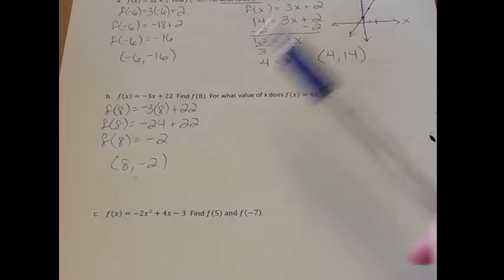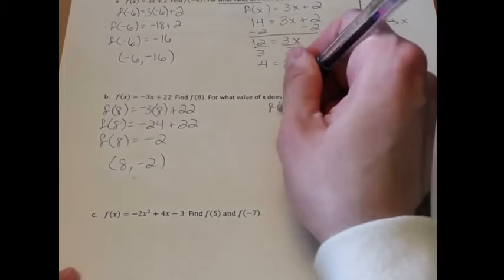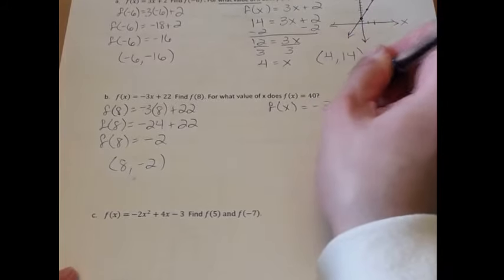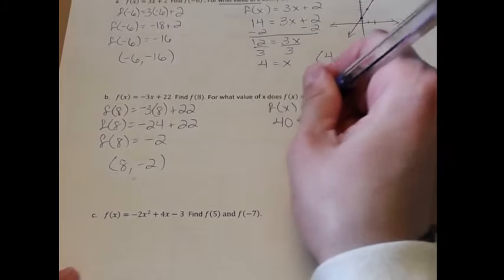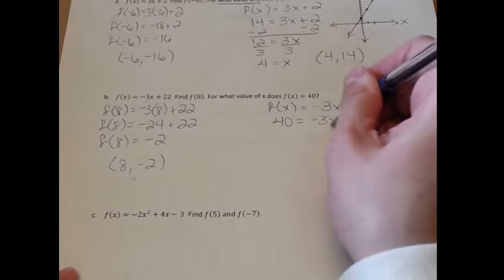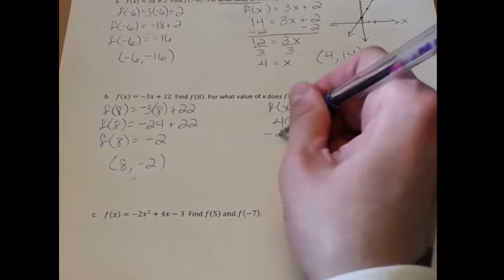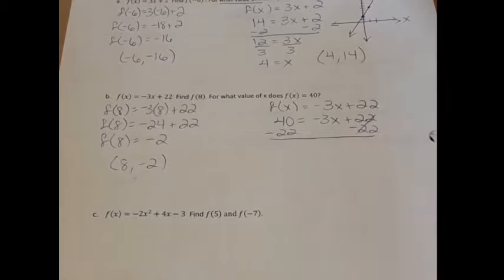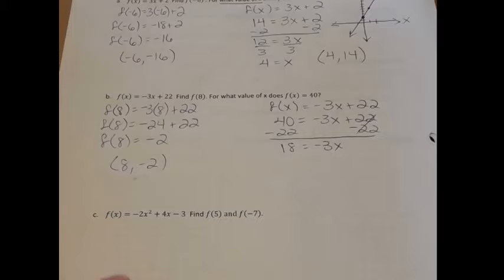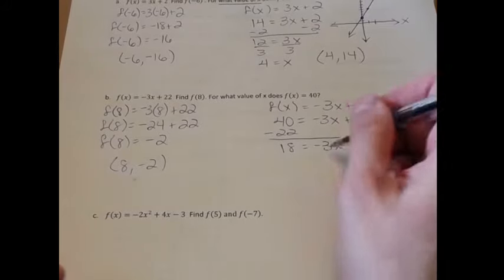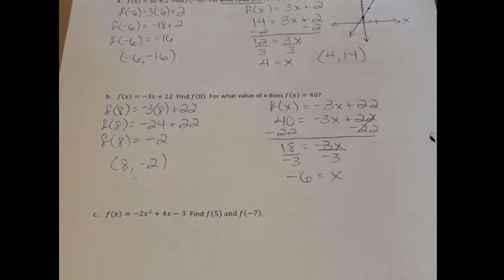Okay? Next, for what value of x does f of x equal 40? So again, I would simply rewrite the problem. It's going to be helpful. And we know f of x is 40, so we replace f of x with 40 altogether. And now we solve. So we're going to subtract 22 from both sides. Notice that gives me 40 take away 22 is 18. We have 18 is equal to negative 3x, divide by negative 3, and you find that negative 6 is x.